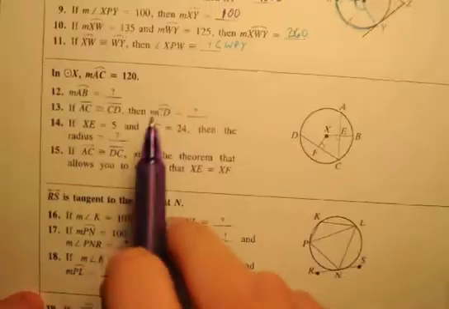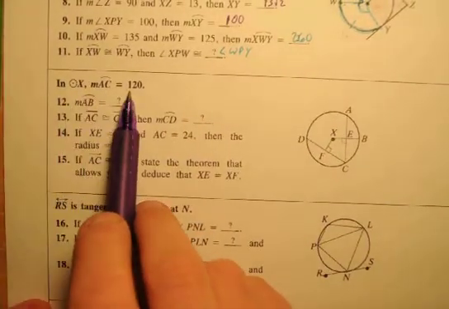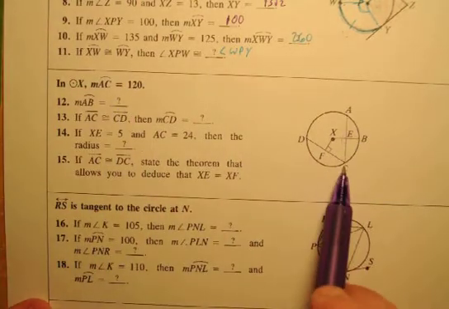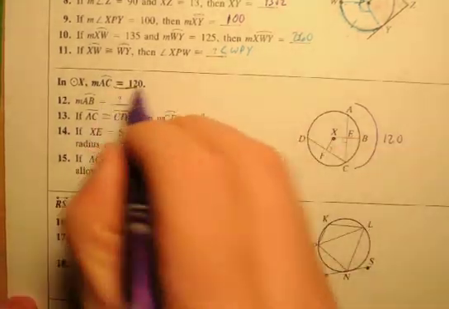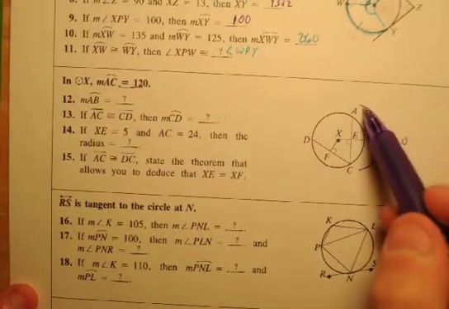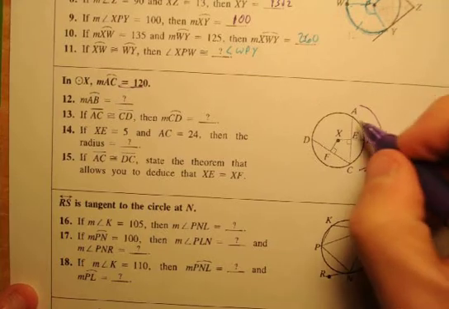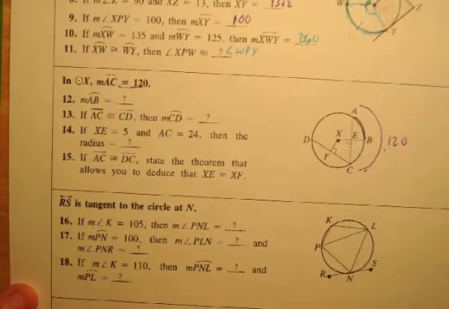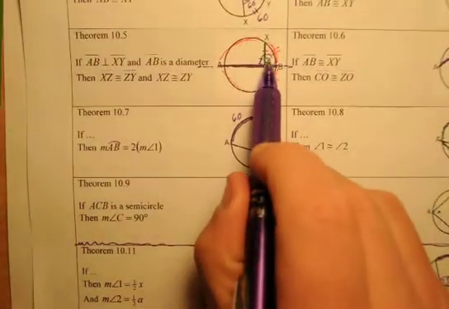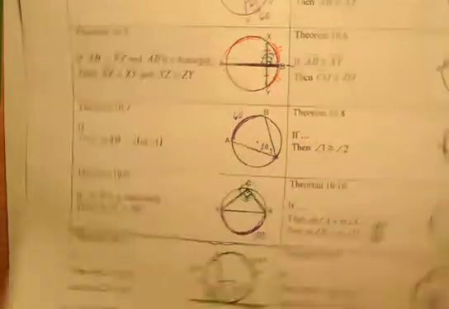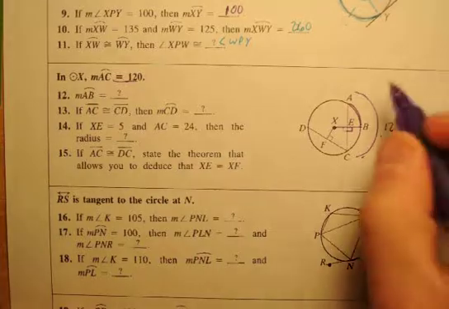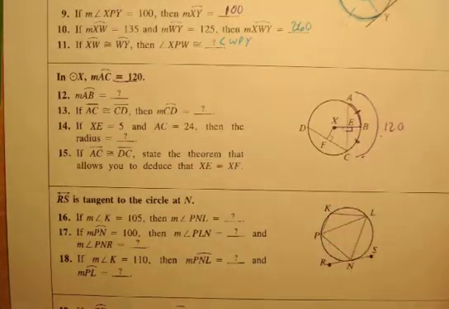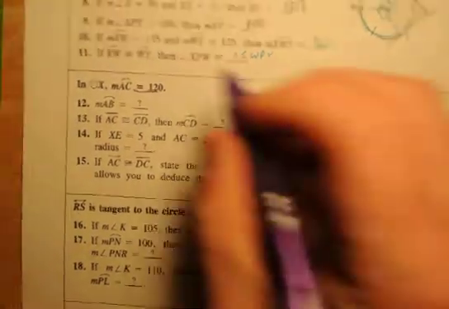Interesting. Alright, let's see here. It says we've got circle X and a 120-degree arc for A to C. So A to C is 120, and that looks like a constant for all these problems. If A to C is 120, what does A to B have to be? According to theorem 10.5, because of the right angle and we're going through the center, this is split. It's a line of symmetry, so that makes both of those 60.